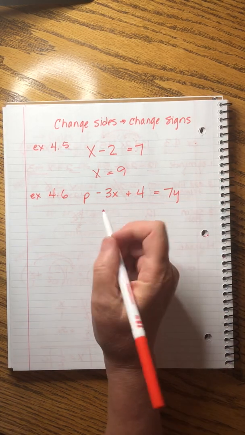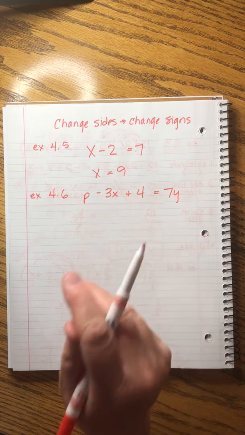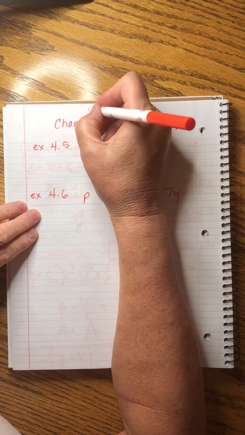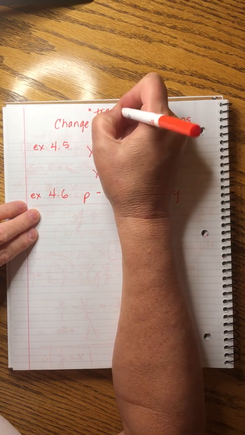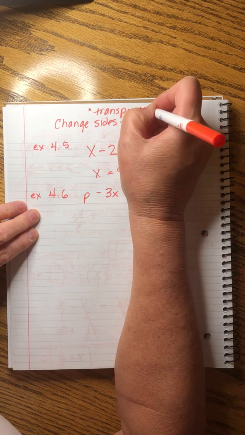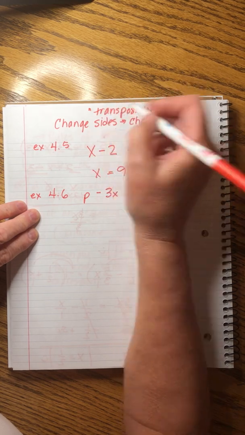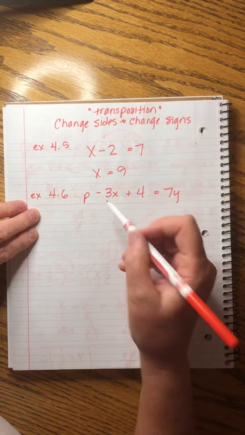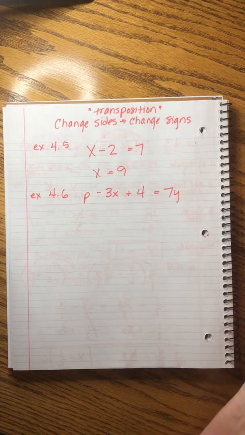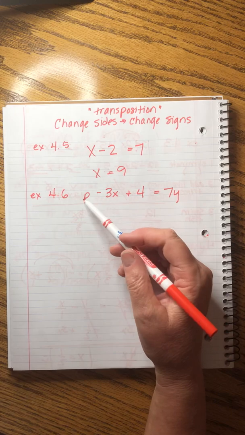All right, we're supposed to solve for p. It says use transposition. That's a fancy name for this. Let me just write that down. Transposition. Trans means to move position, right? So when we change sides, we're transpositioning the numbers. We're supposed to solve for p.